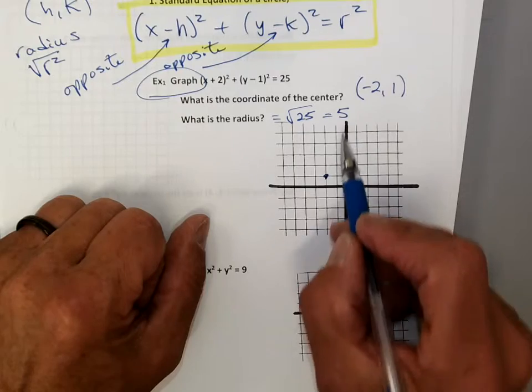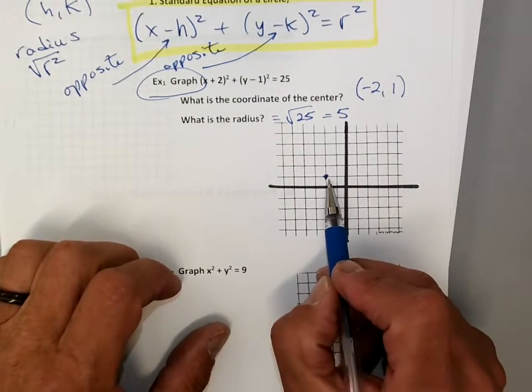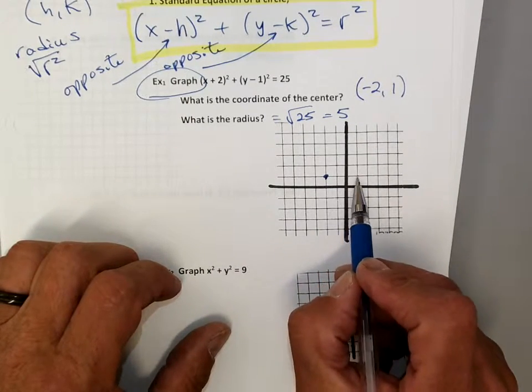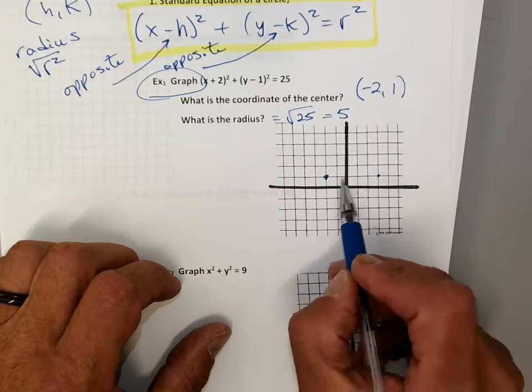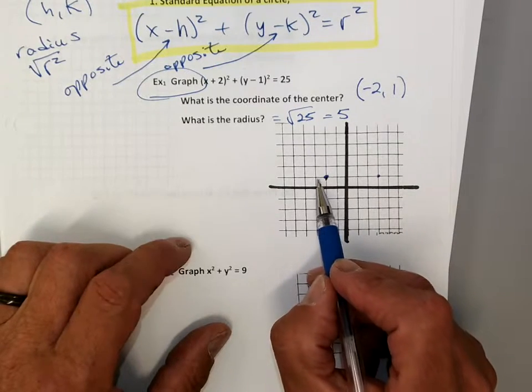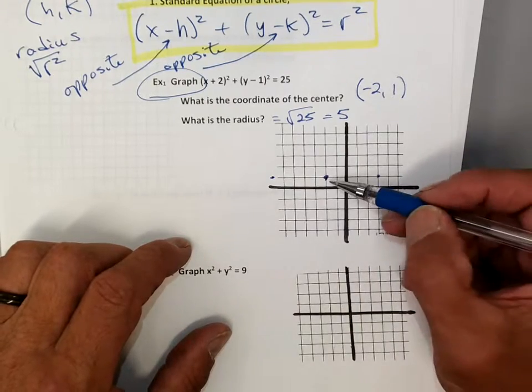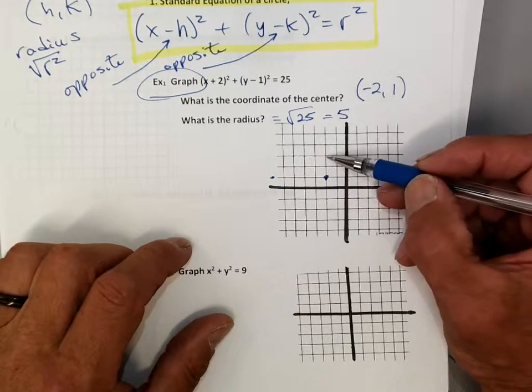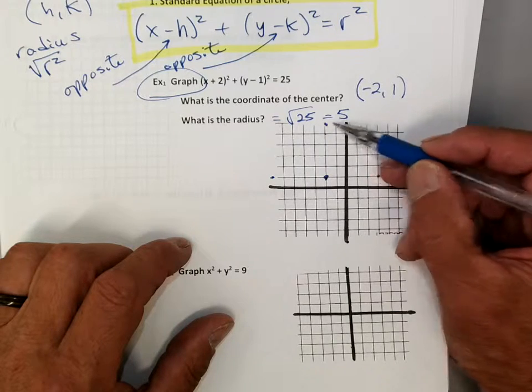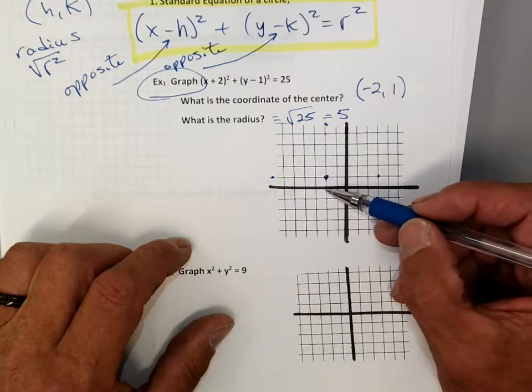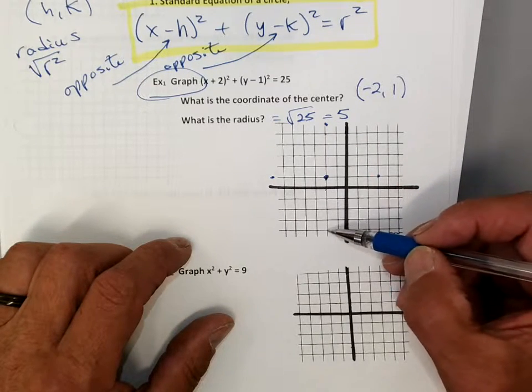Since the radius is 5, from the center, I'm going to go out 1, 2, 3, 4, 5. And then from the center, let's go back 1, 2, 3, 4, 5. From the center, let's go up 1, 2, 3, 4, 5. And from the center, let's go down 1, 2, 3, 4, 5.